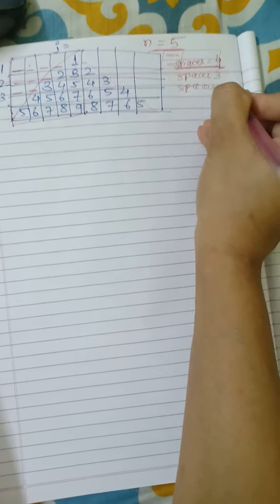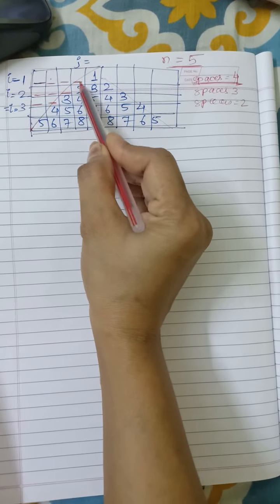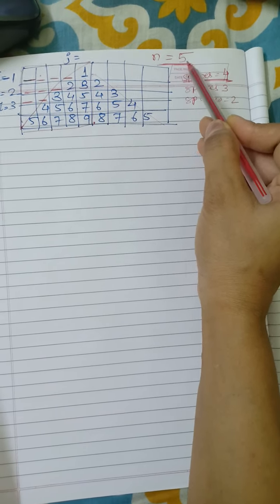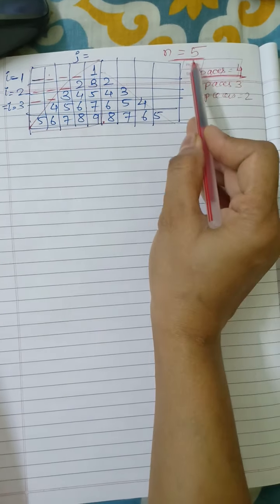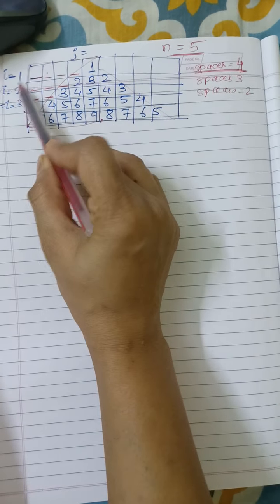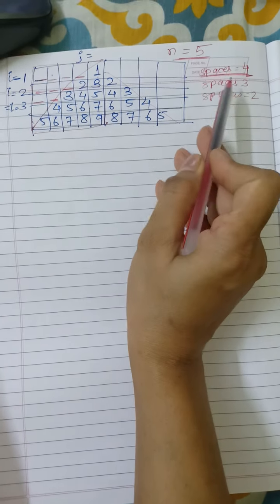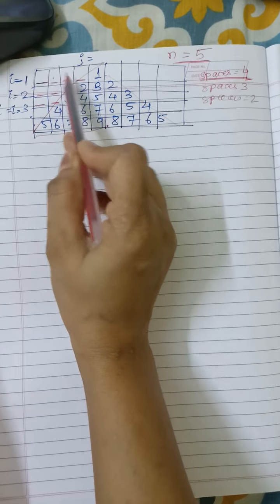What logic are we getting here? Every time I want to print the spaces, the number of spaces is nothing but the number of rows minus the value of I. That many spaces you are getting. That means 5 minus 1 is equal to 4, 5 minus 2 is equal to 3, in this way, right? So this is the logic for space.